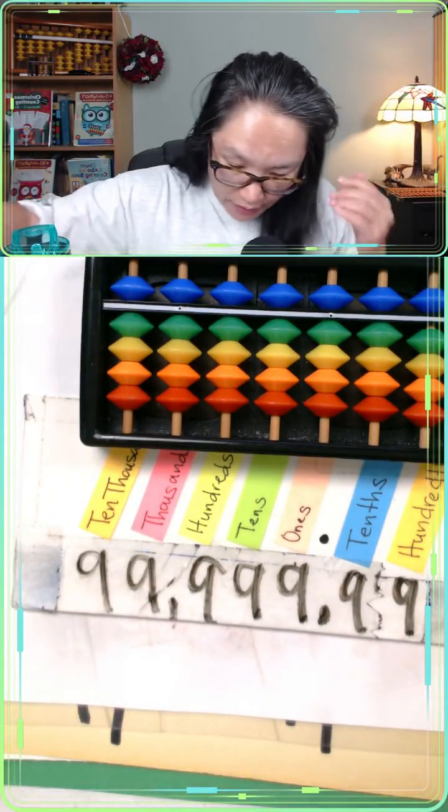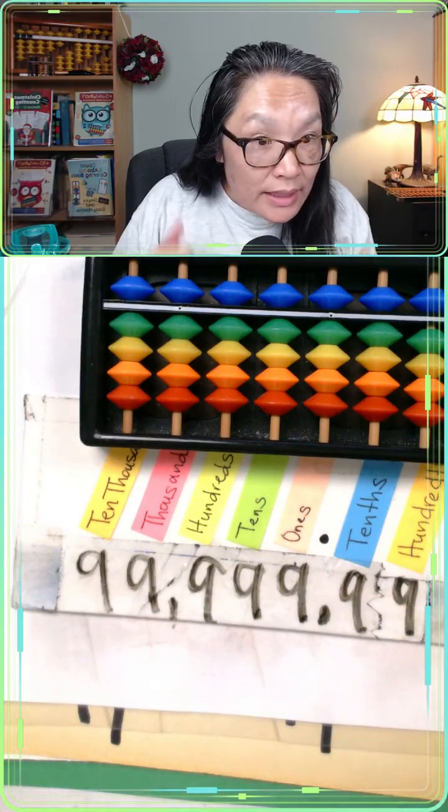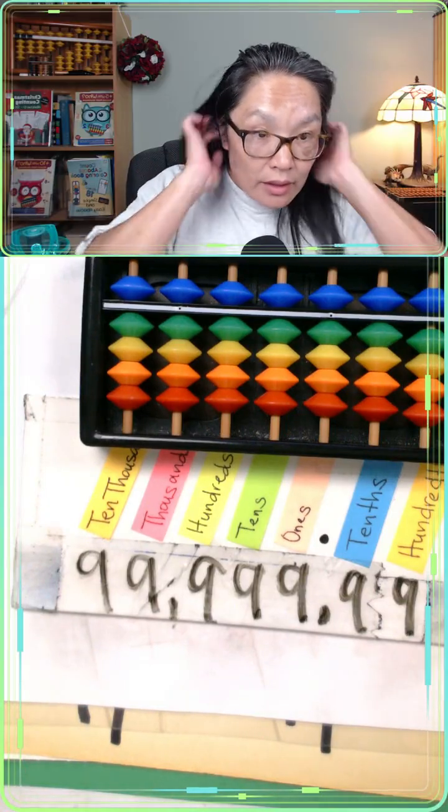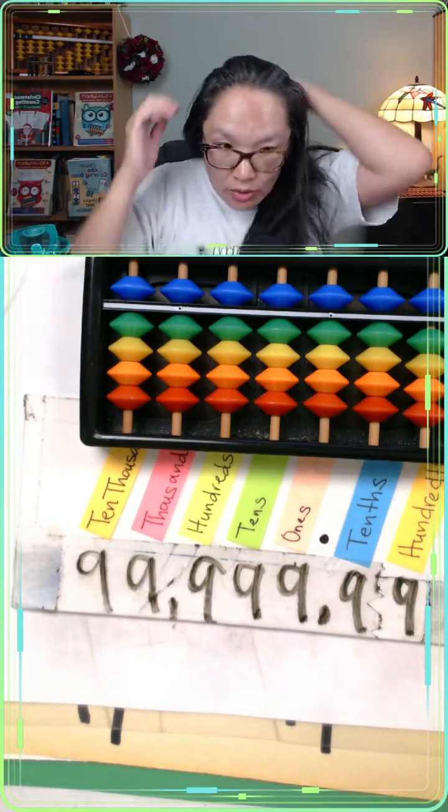We are learning how to read the abacus. So does that make sense, Eli? Right? Okay? Lily, we're okay now? So what are we doing?